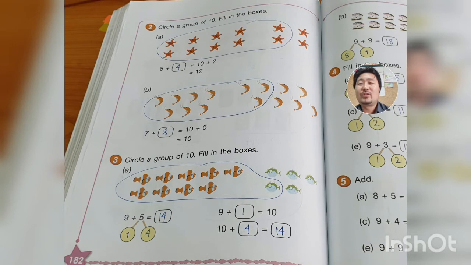And number 3, circle a group of 10, fill in the boxes. So circle 10, we have 9 plus 5, and then you divide 5 into 1 because 1 goes to the 9 and then 4 just stays plus. So 9 plus 1 is 10, and then the other part is 4, so plus 4 is 14. And then to the right you write 9 plus 1 equals 10, and then 10 plus 4 equals 14.